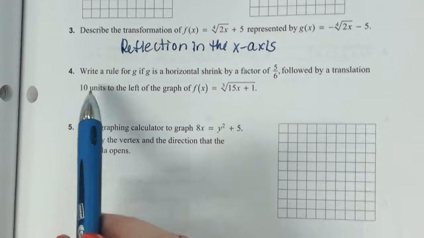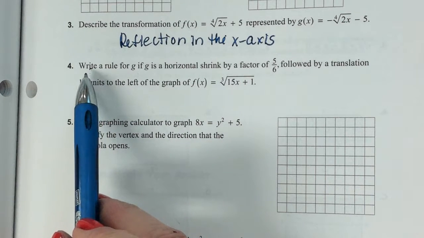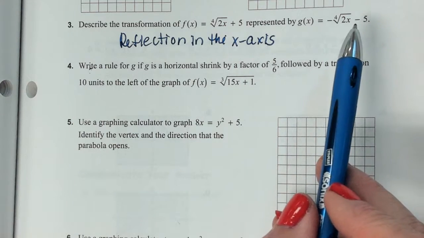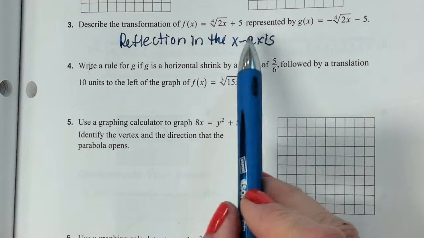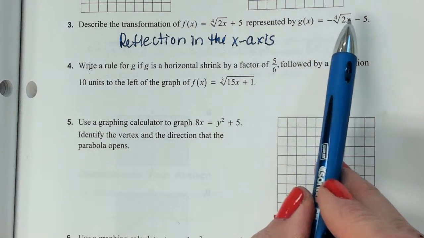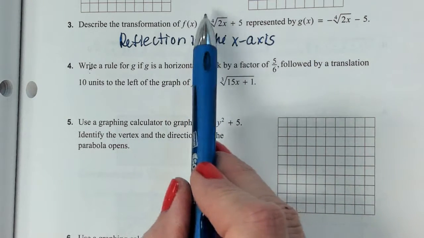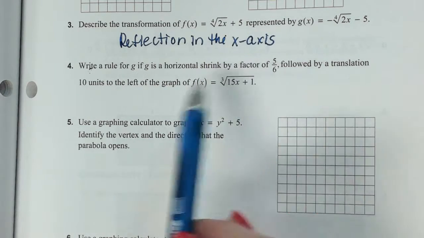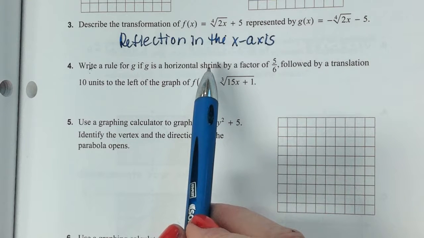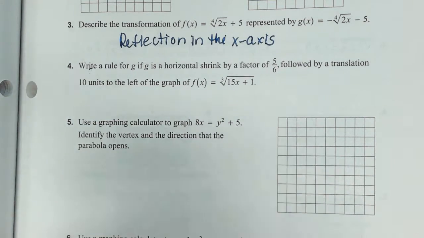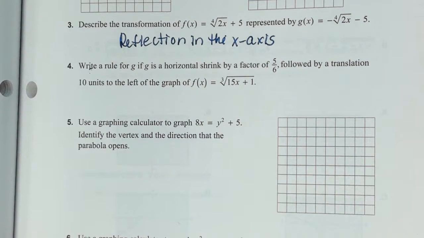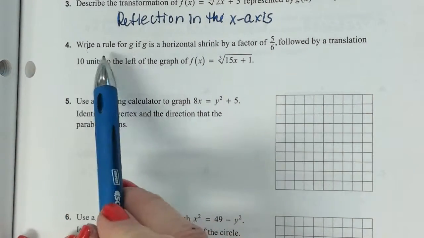So now let's go down to number 4. It didn't do anything. No. Because if I reflect this over the x-axis, that means that everything gets multiplied by -1. So this term gets multiplied by -1, and this term gets multiplied by -1. So that's all that happened. Did not get shifted down. Okay? There's nothing else you could have said. That's it. Let's look at number 4.